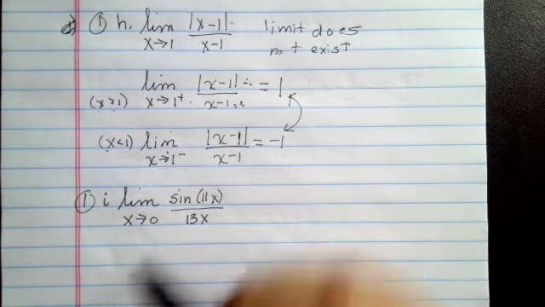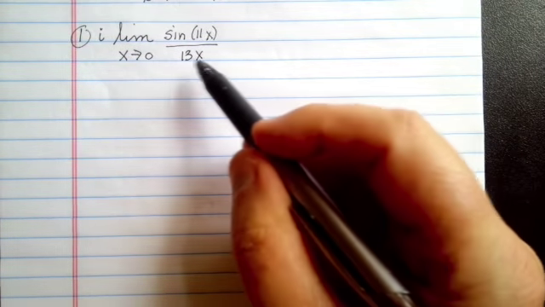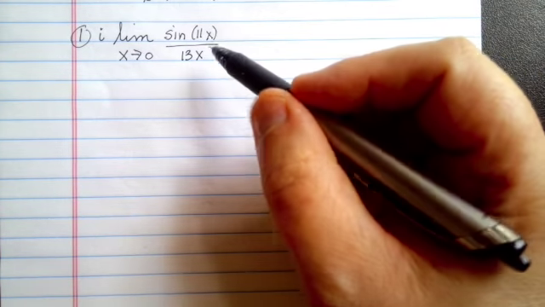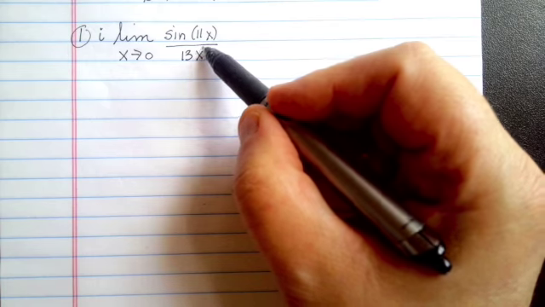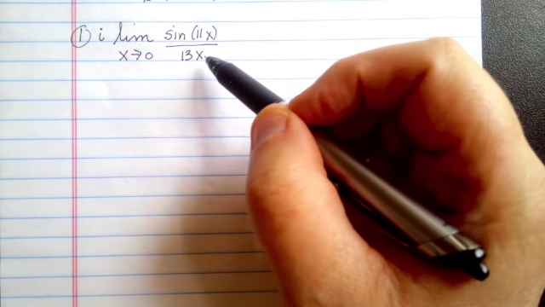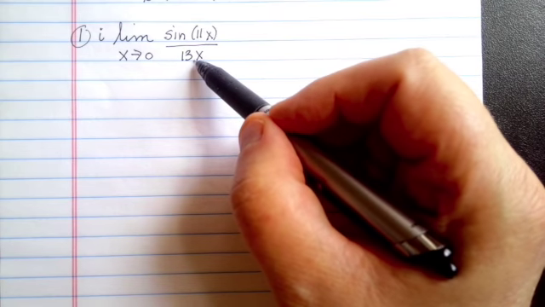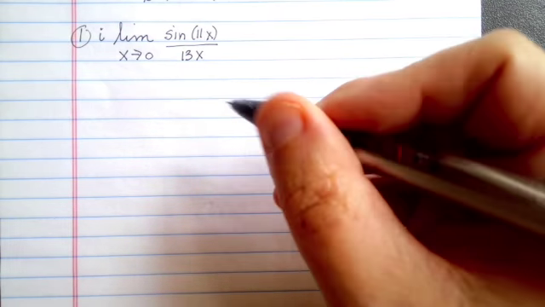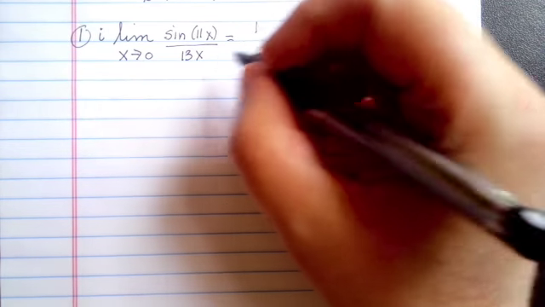Now let's take a look at the limit as x tends to 0 of sine of 11x over 13x. We know what to do in the case where this expression and this expression are equal. So what we need to do is rewrite this limit so that that expression and that expression are equal. So the first thing I'm going to do is pull this 1 over 13 out front.